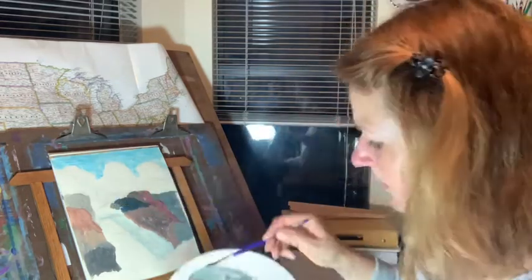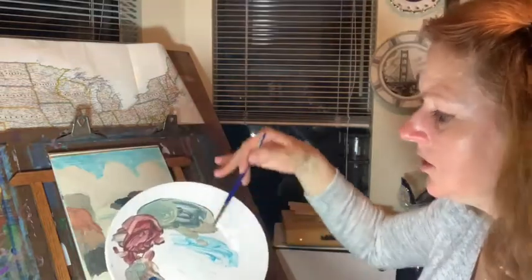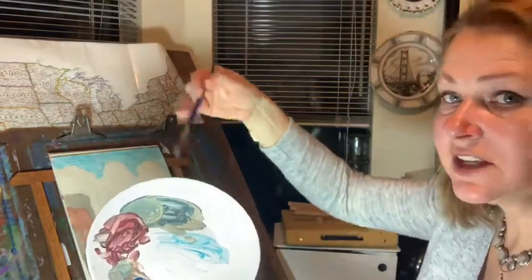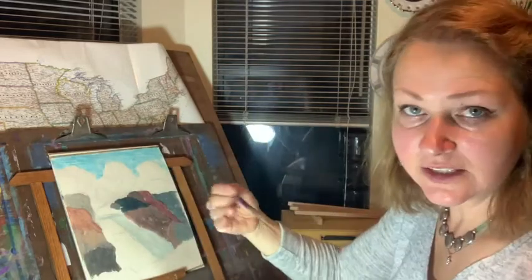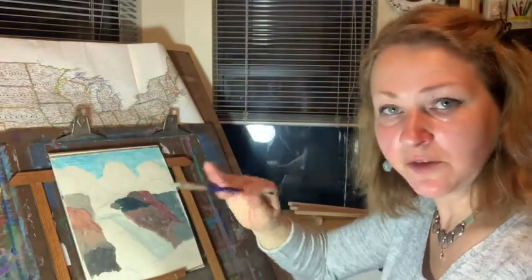So I just mix that color. So basically you just work with all these colors, you just keep adding some colors in them, and that helps you to keep the same family of colors.